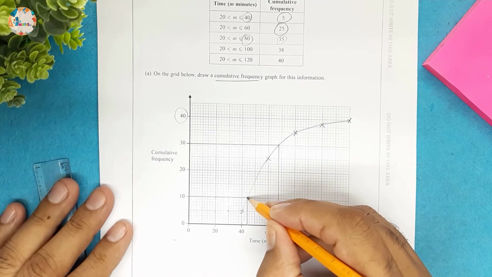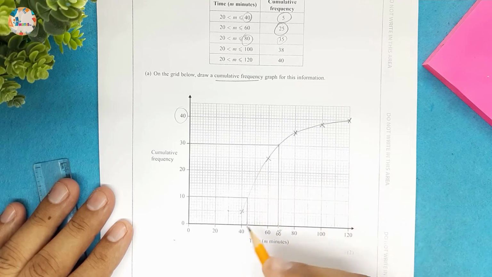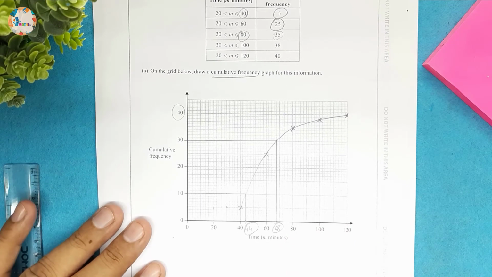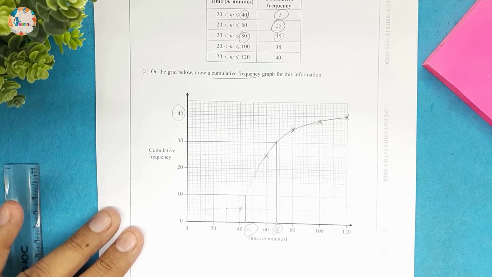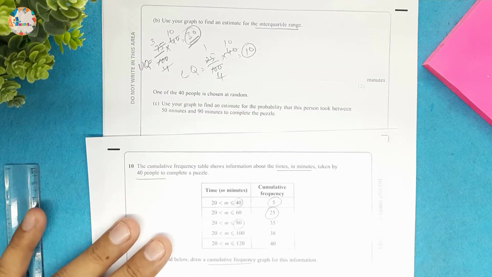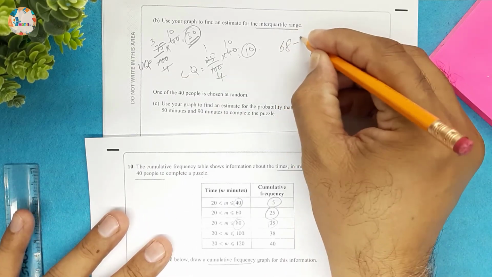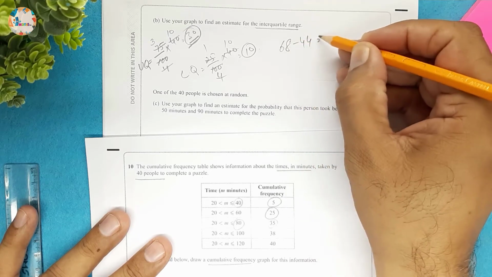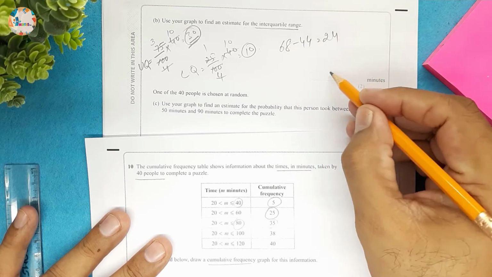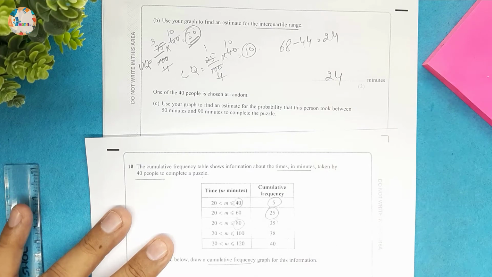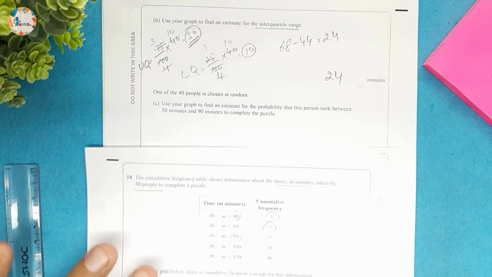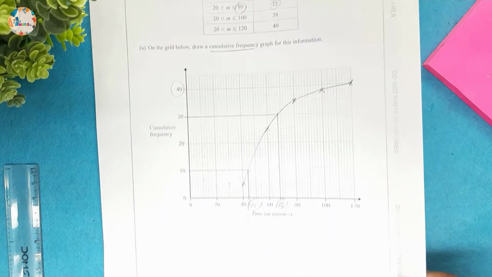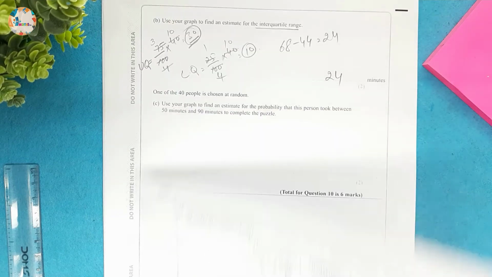This will be our reference, which is 42 and 44, this one and this one. So we can see 68 minus 44. So 68 minus 44 will be equal to 24. So 24 will be our answer for this one, which we have drawn from the graph.